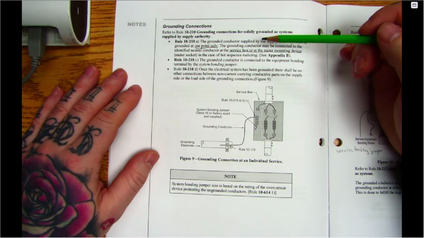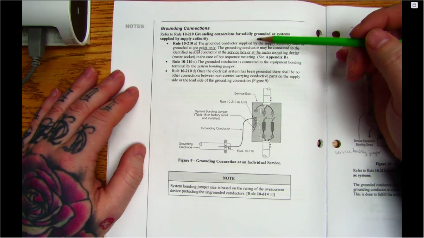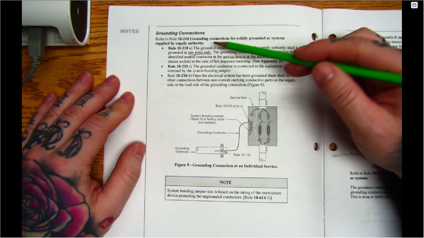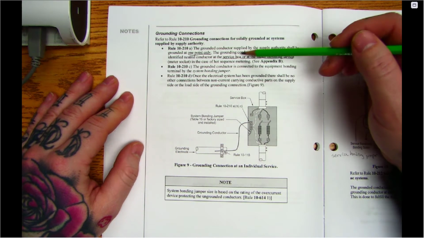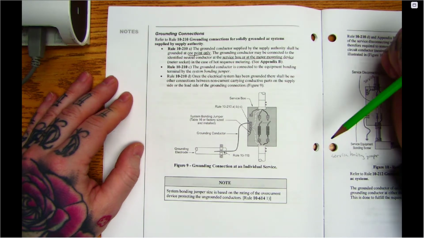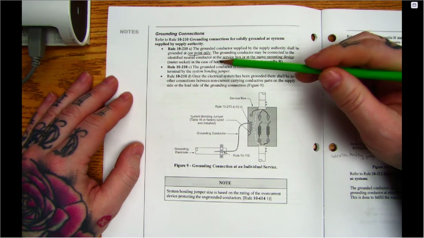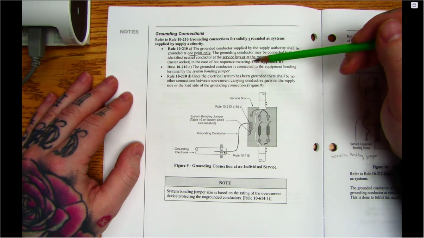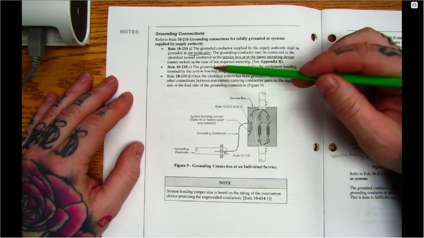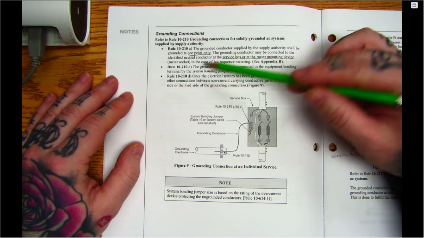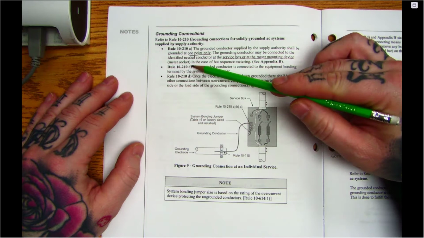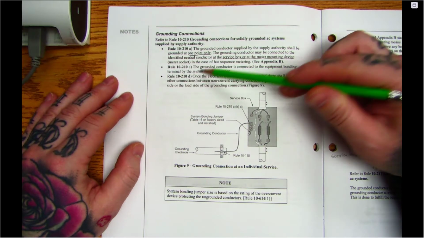Again, it goes back now, starts with grounding in general, for all these things. So solidly grounded, again, at one point only, either the service box or the meter mounting device. So that's what it's going to go through. The grounded conductor is connected to the equipment bonding terminal by the system bonding jumper. So it's telling you what it is, it's referencing the rule, and continues to do that.